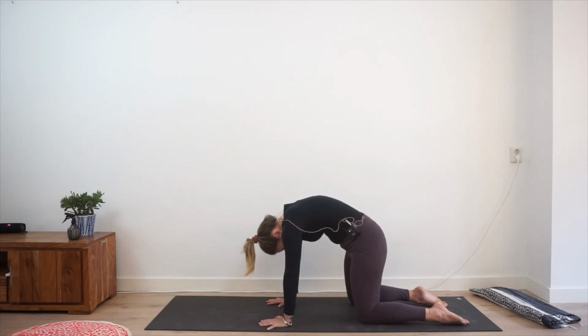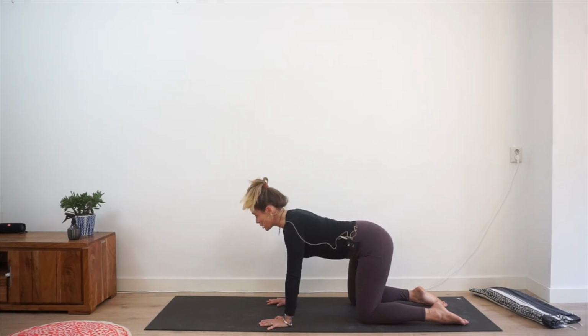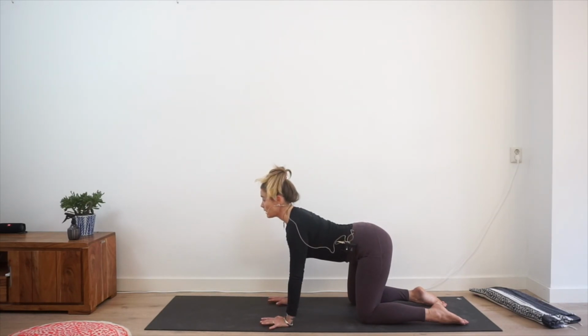And then slowly arch into the spine. Don't just let the lower back collapse. You want to think about stretching your breastbone forward, stretching your abdominals. Very nice. And then one more time.